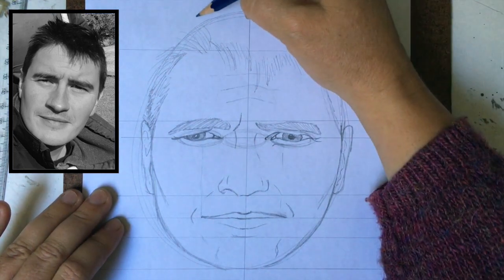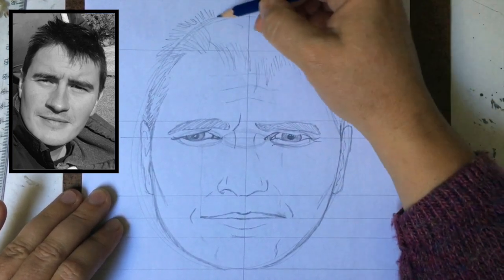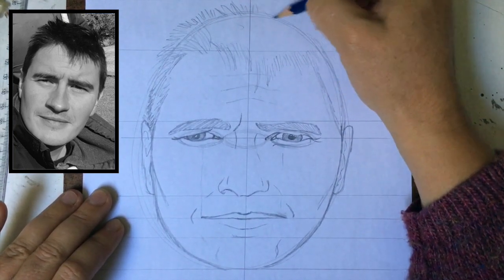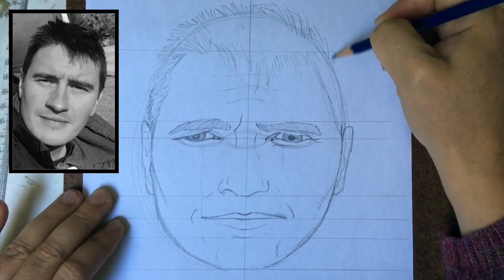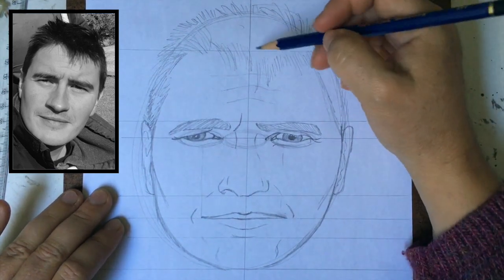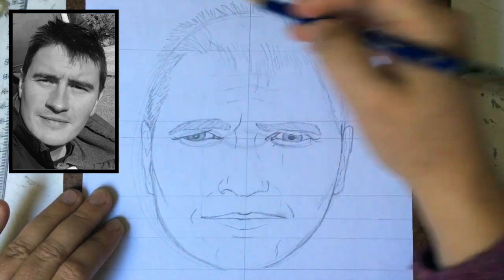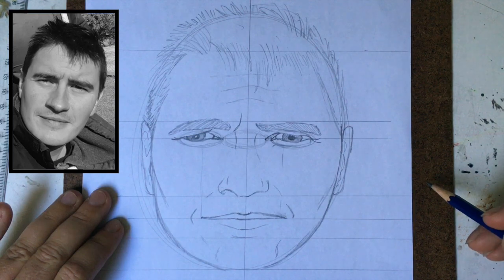And I think he needs a little bit more detail in his hair. His hair always looks good. There we go. I'm no hairstylist. And then if I really wanted to spend the time, I would shade all his hair and make it look good and dark. But there's our guy, Kevin Monkman, looking fantastic. And that is how you apply the various proportions of the face to an actual picture of the face.